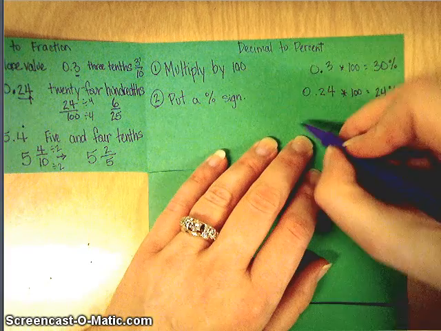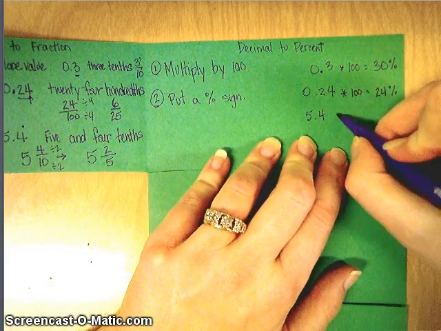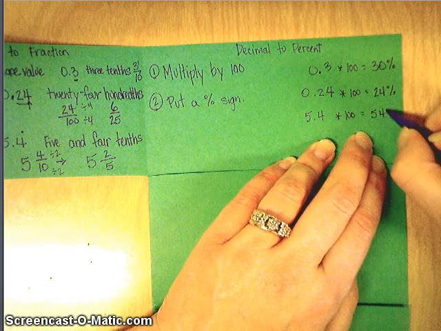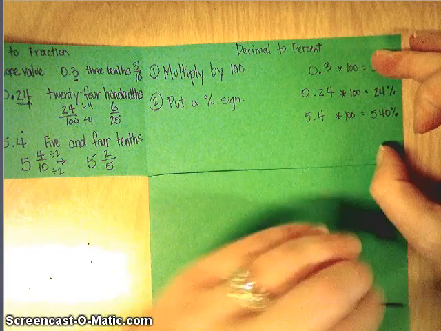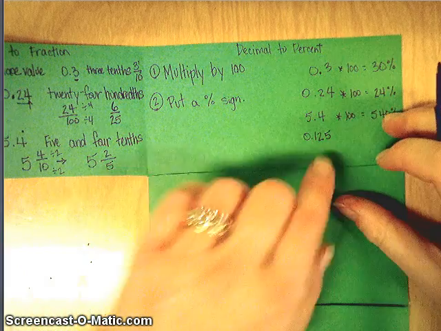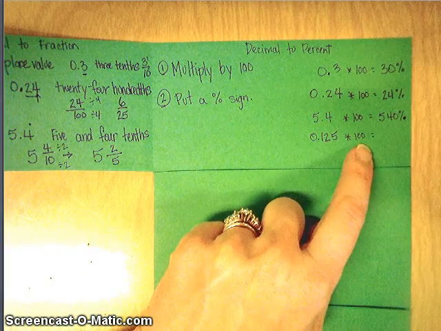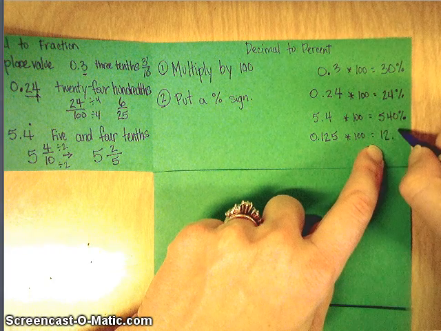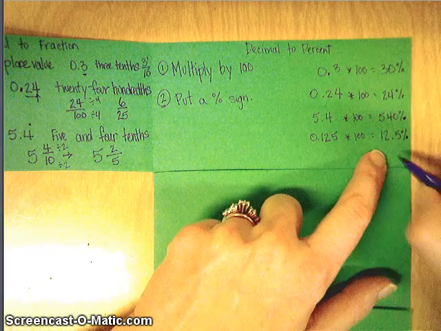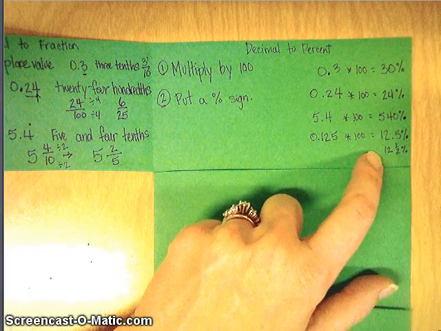If I had the 5 and 4 tenths, I multiply it by 100 to find the percent, and that will give me 540%. If I had the 125 thousandths, I multiply by 100, and I will have 12.5 or 12 and 5 tenths percent. You could also write it as 12 and 1/2%.